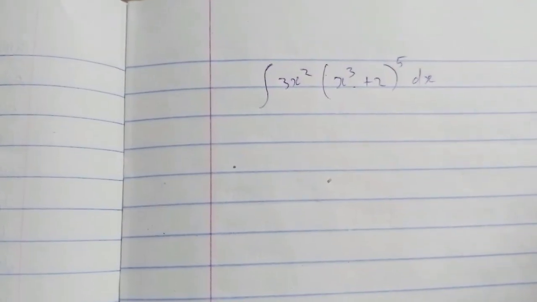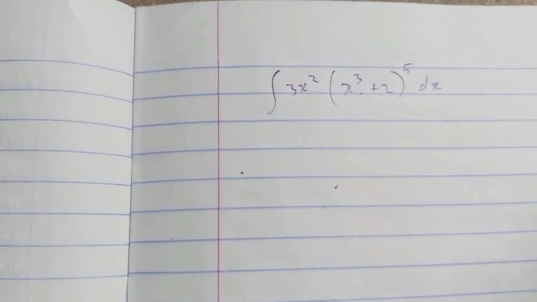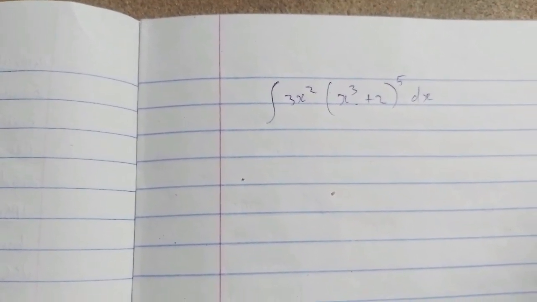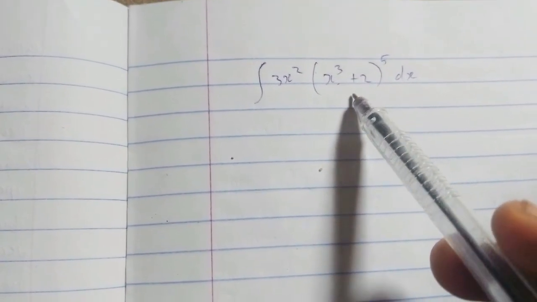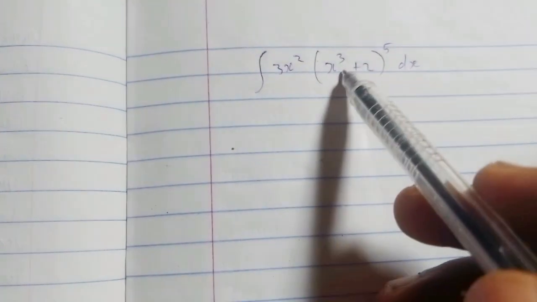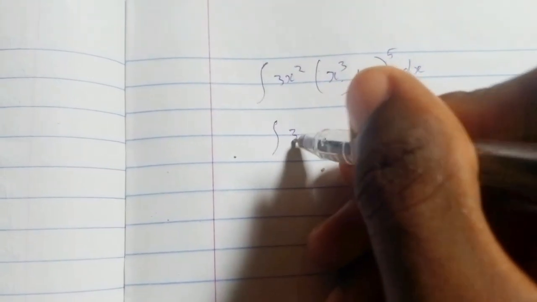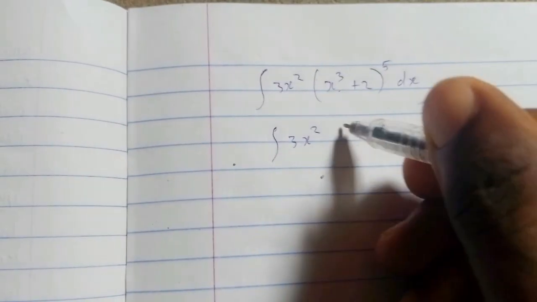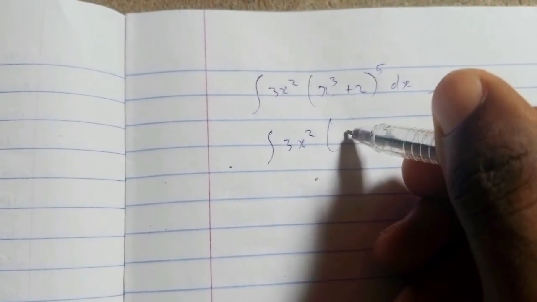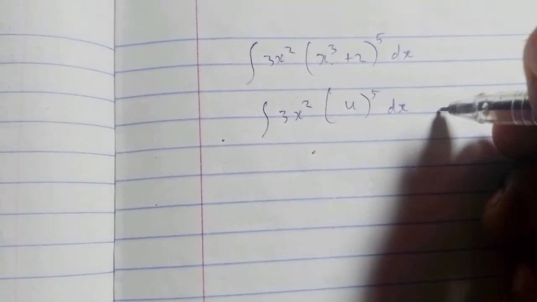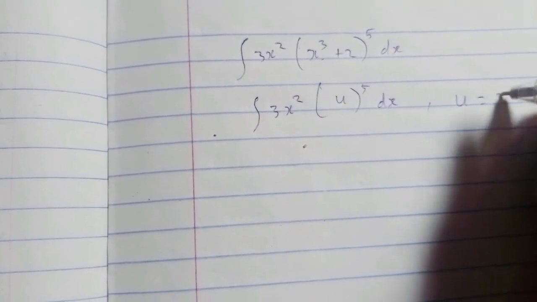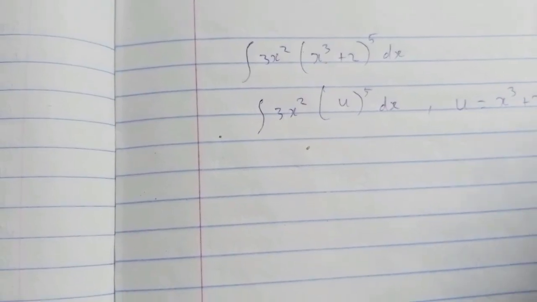Alright, just like we did the other one, it's the same thing we're going to do here. We're going to make this inner function u. We're going to substitute u for the inner function. So we have the integral of 3x squared multiplied by u raised to the power of 5 dx, where u is equal to x cubed plus 2.